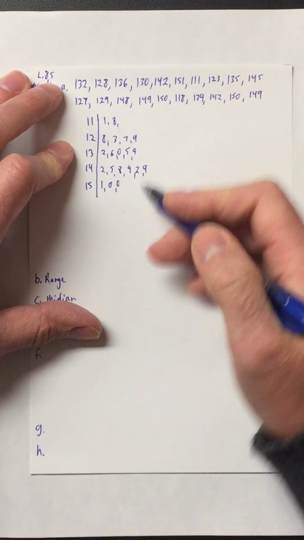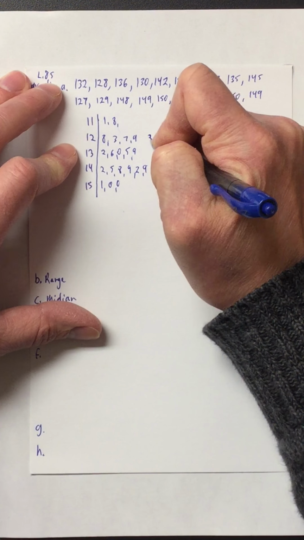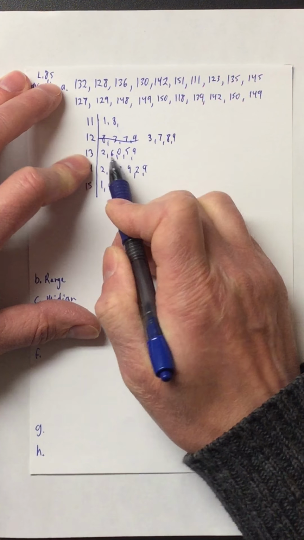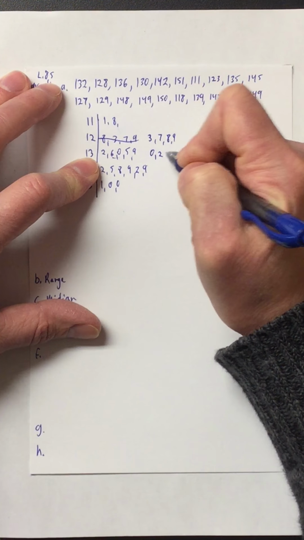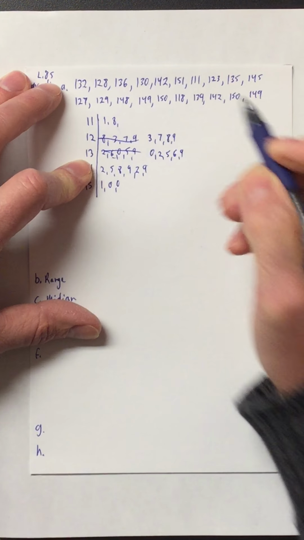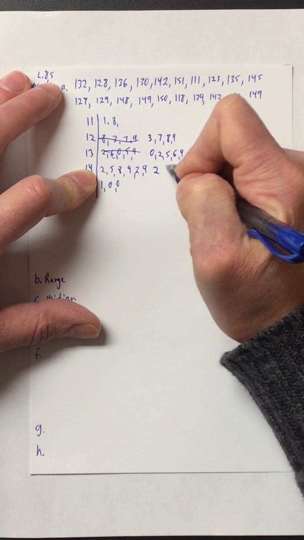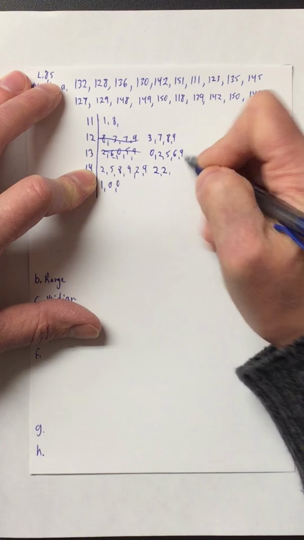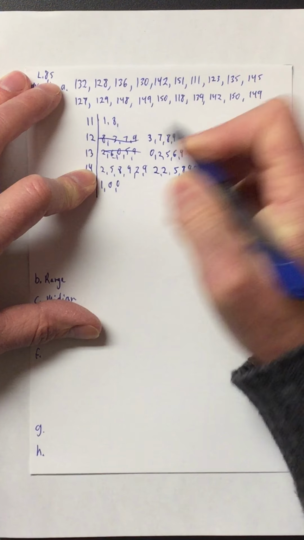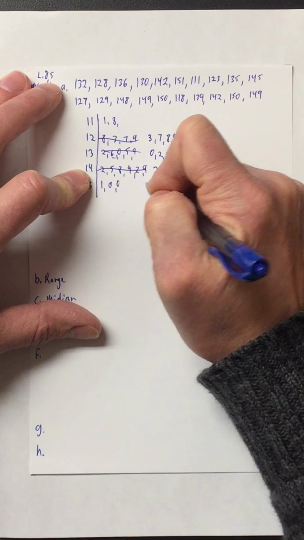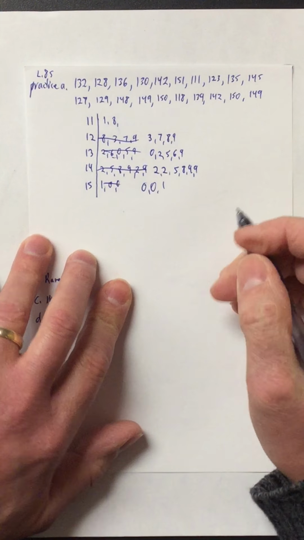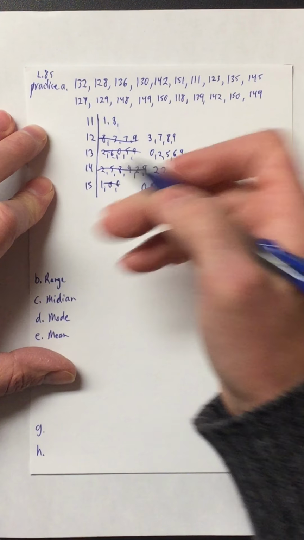So this one, 1 and 8, already in order. This one is going to be 3, 7, 8, 9. This one here looks like it's going to be 0, 2, 5, 6, and then 9. This one here is going to be 2, 2, 5, 8, 9, 9. And then this one here is 0, 0, 1. Okay, so now that I have that, let me write them out in numerical order.